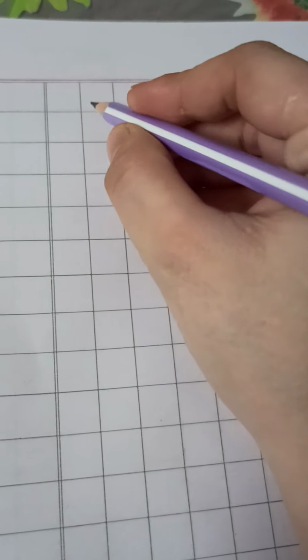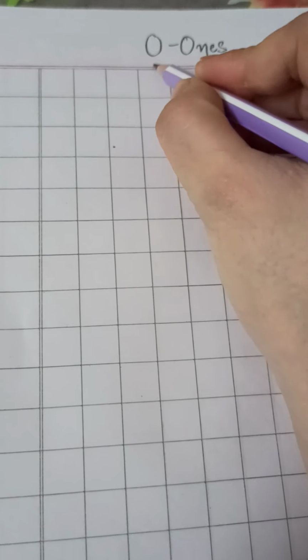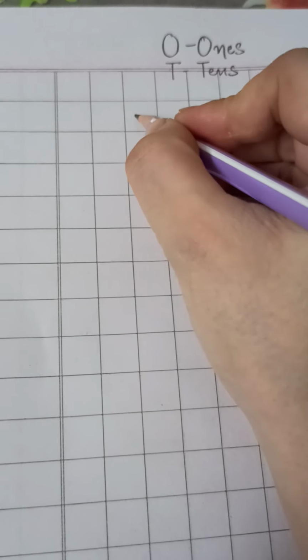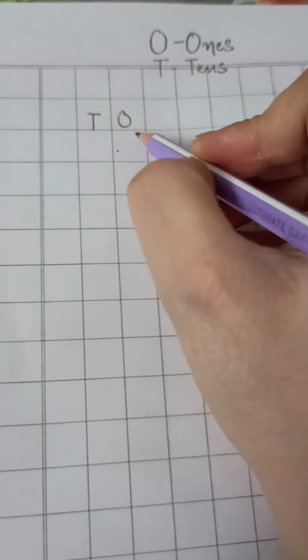Okay, so suppose, let me just go through how to start with writing numbers. I know it is too early to give them the concept of ones and tens, but one should tell them that O stands for ones and T stands for tens. So, ones and tens.